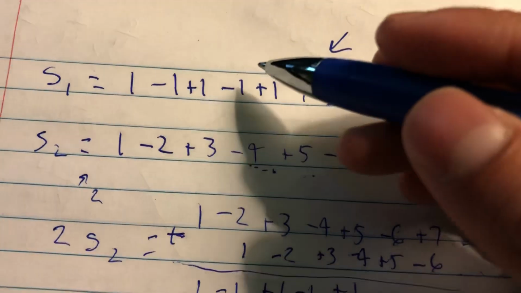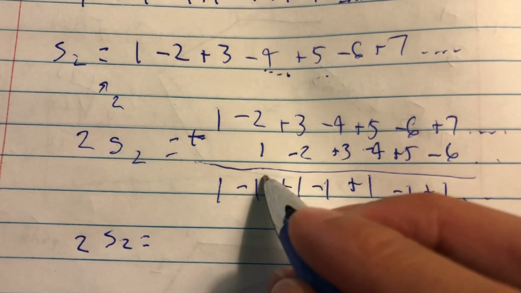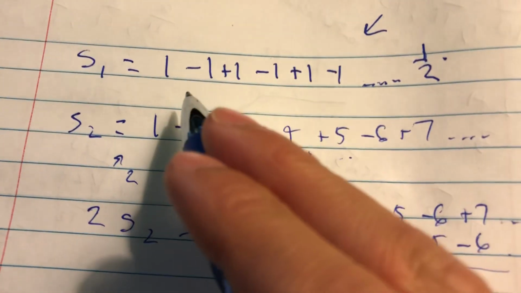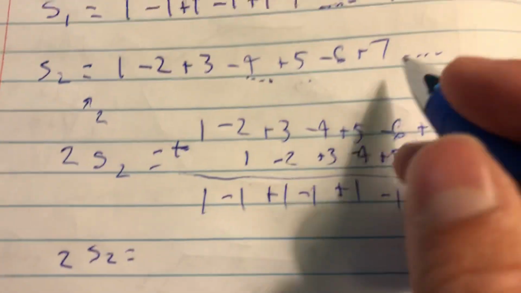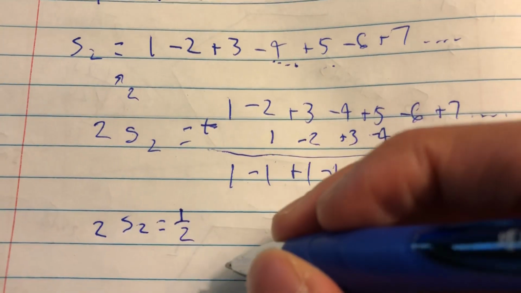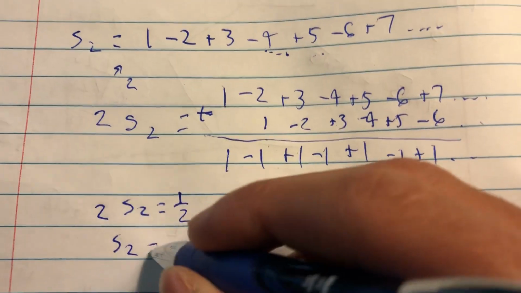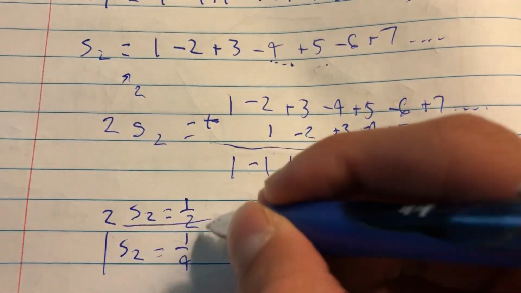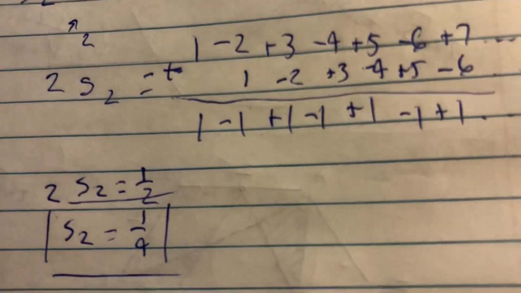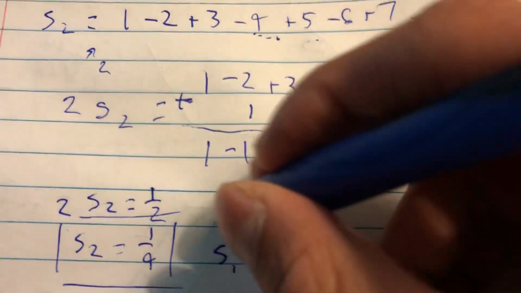We have S1. And so look at this. 2S2 is equal to 1 minus 1 plus 1, which is just the same thing as S1. And we know that S1 is equivalent to 1/2. So you have 2S2 is equal to 1/2, and we can divide both sides by 2. And we have S2 is equal to 1 over 4. So we have a value for S2, 1 over 4, and we have a value for S1, which is 1 over 2. And we're getting closer to the sum we actually want to find out.